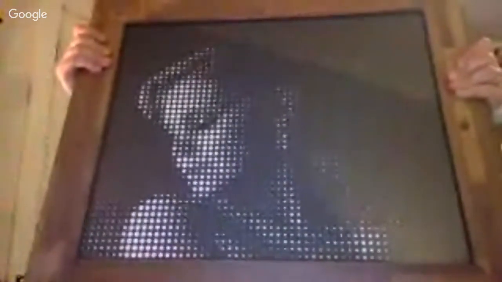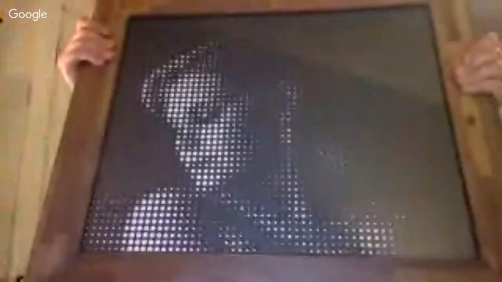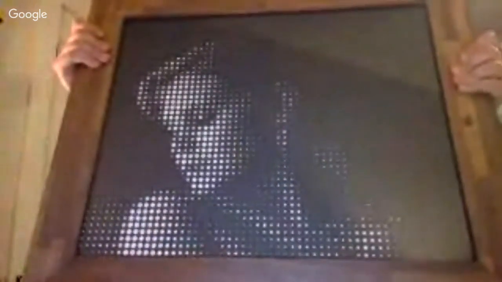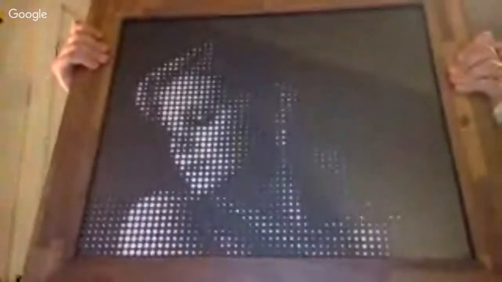So this is a picture I did of my wife. I took one of our wedding photos, and I basically pixelated it, and then with every pixel, I made it a circle of different radiuses, right? And then I laser cut this.